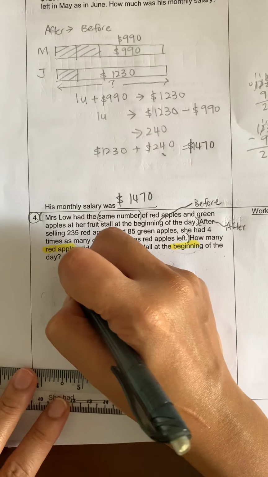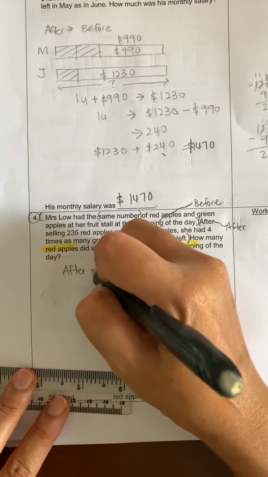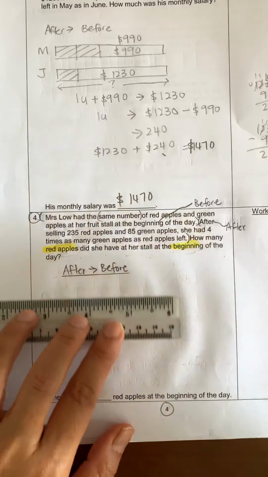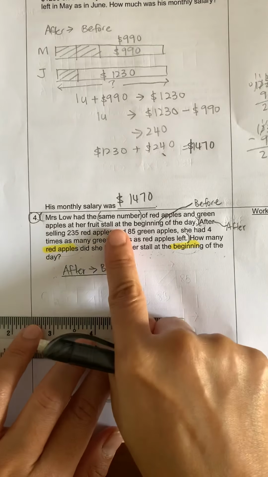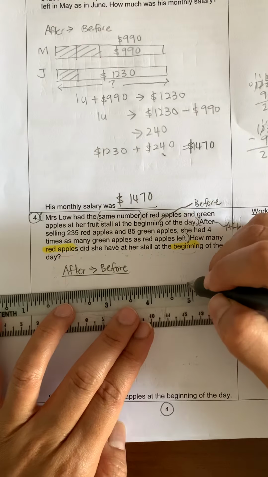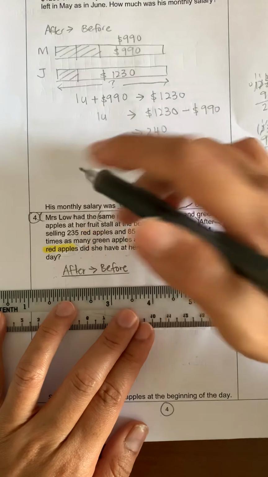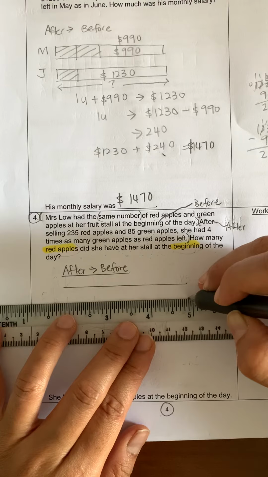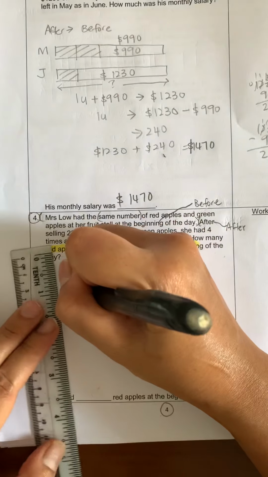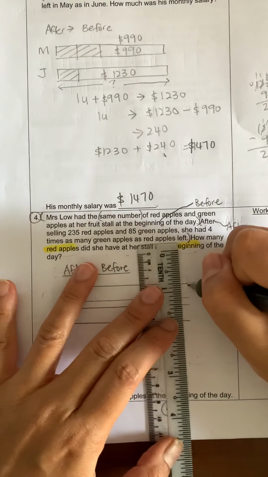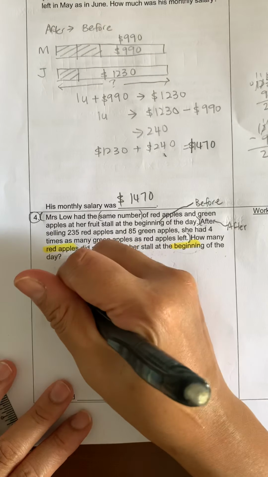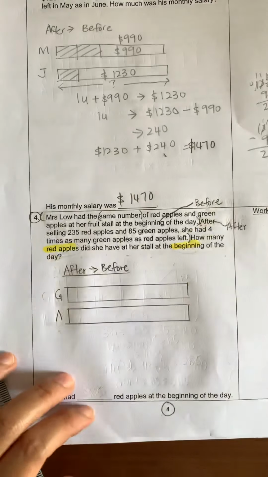Now, I did mention to you that when we draw the model, we can combine the before and after model together. So let's draw the first part of the model. It's very important that we draw the before model first. They had the same number of red and green apples, right? So we're going to draw 2 bars that are of the same length. So this would be for green apples and this would be for red apples.